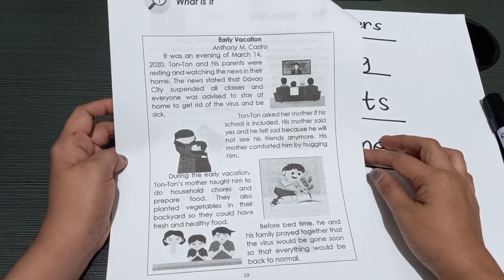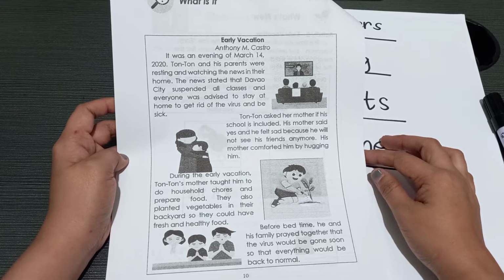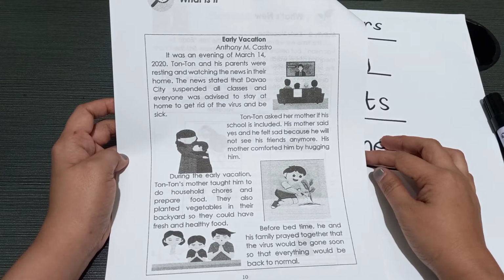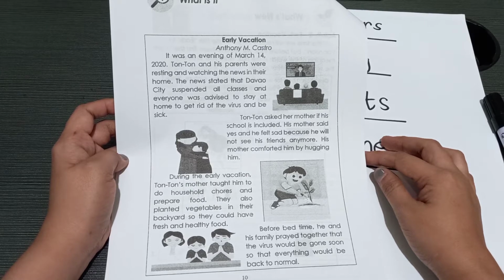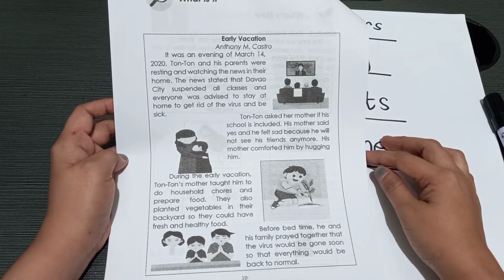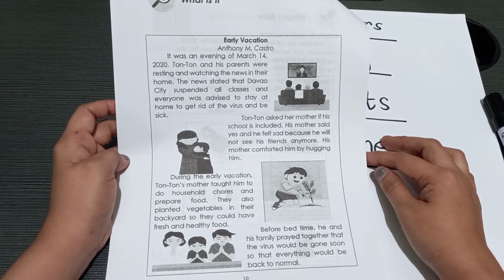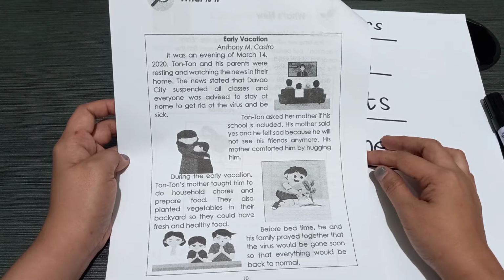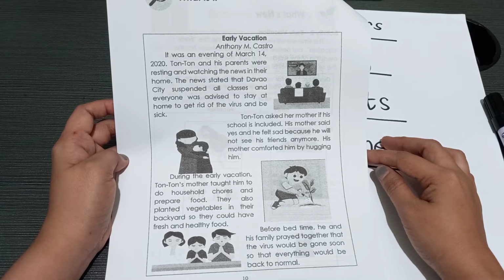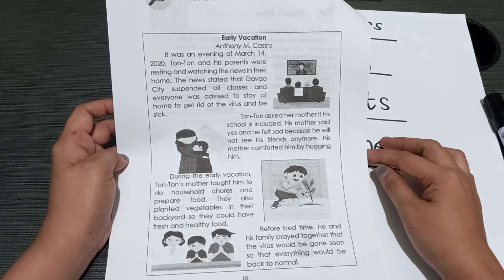Early Vacation by Anthony M. Castro. It was an evening of March 14, 2020. Tonton and his parents were resting and watching the news in their home. The news stated that Davao City suspended all classes and everyone was advised to stay at home to get rid of the virus and be sick.